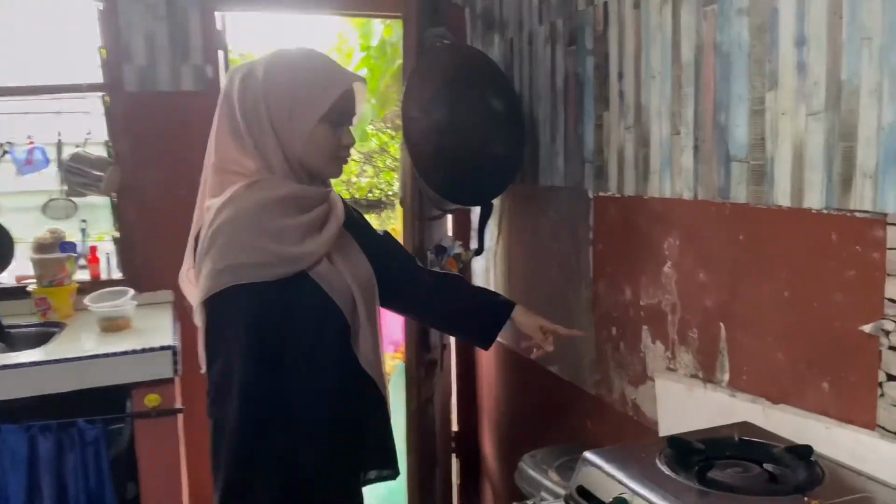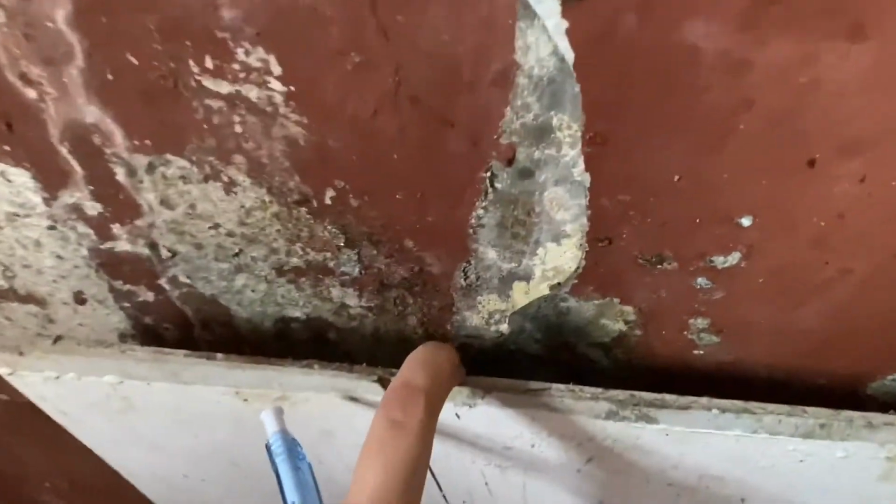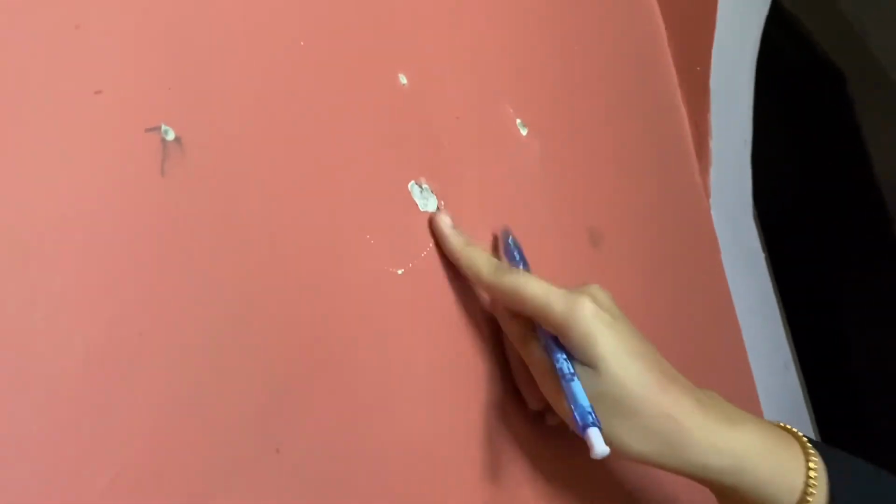Lastly, we go and check the condition of the walls in the house. For example, here the wall is cracked and damaged. It is caused by the heat pressure from the stove at the cooking area. So here, the wall damage is caused by human activities. We can fill it up with a skim coat.